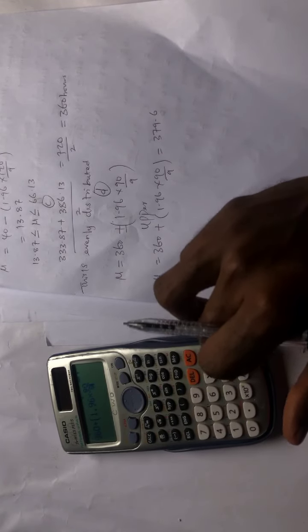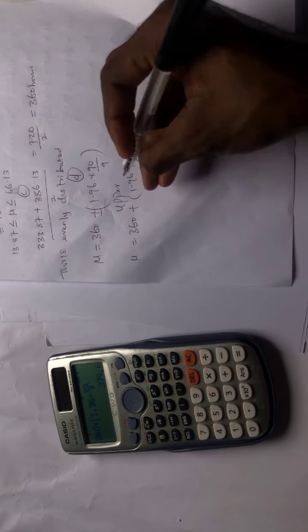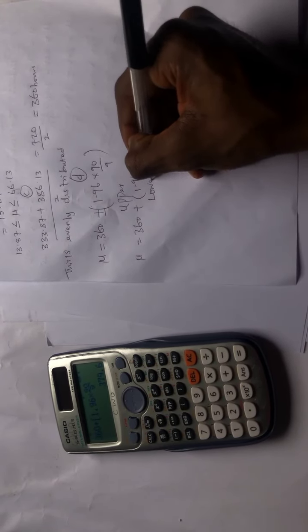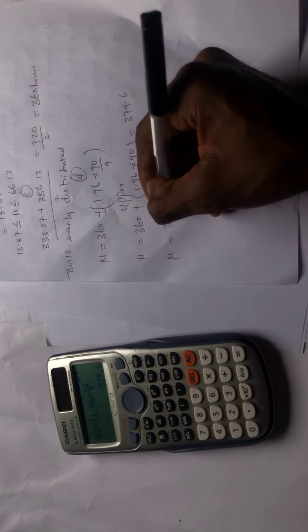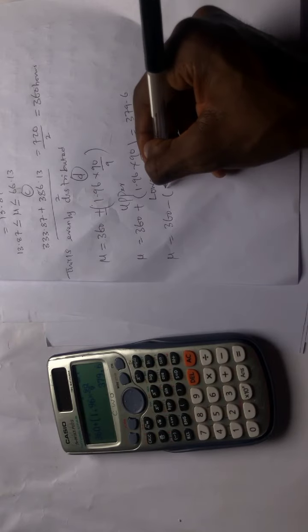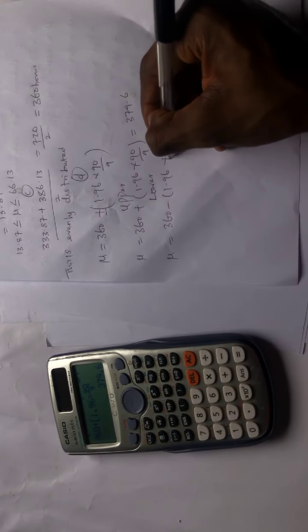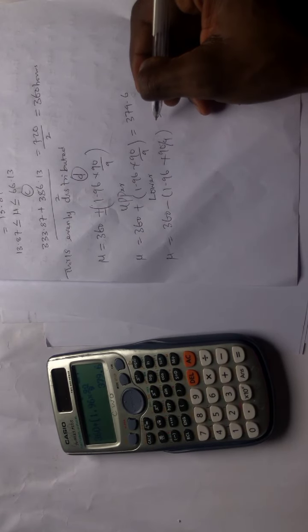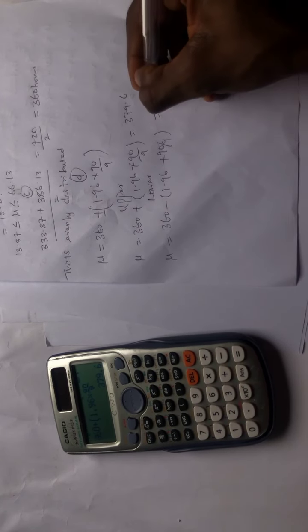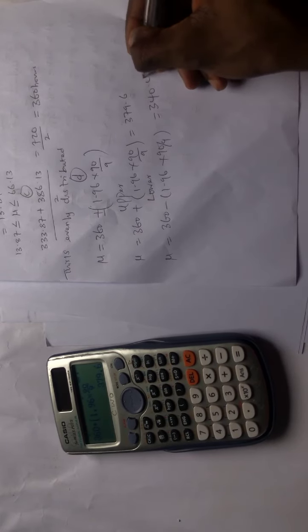For the lower value, mu equals 360 minus 1.96 times 90 over 9, which gives 340.4.